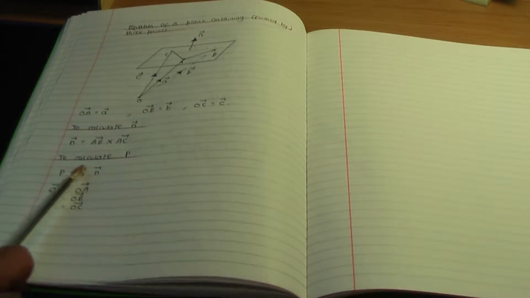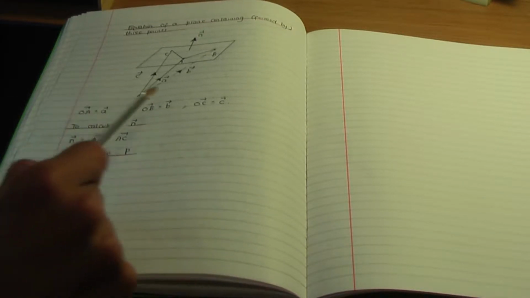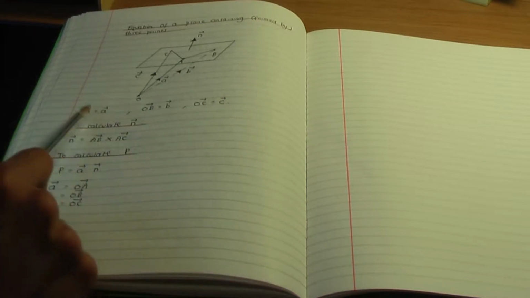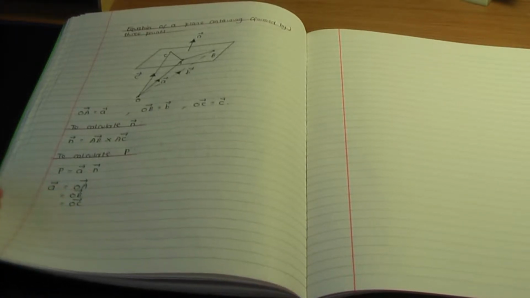But remember, A is the position vector of a fixed point on your plane, and you have three to choose from because all of these three vectors are fixed points on your plane. Okay, so let's go through some examples explaining this approach. So let's call this example number 1.